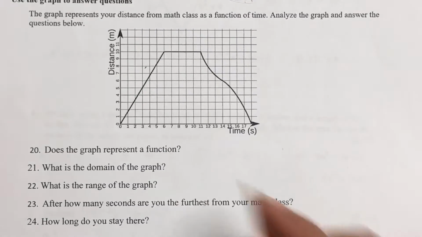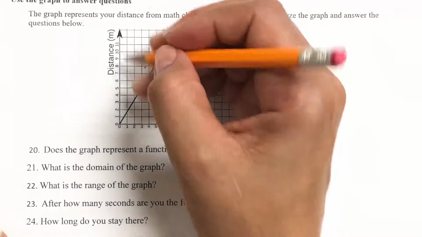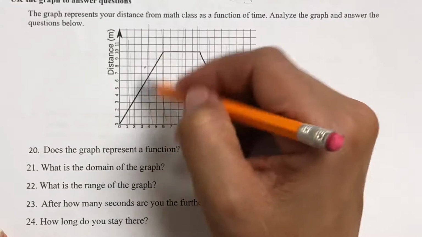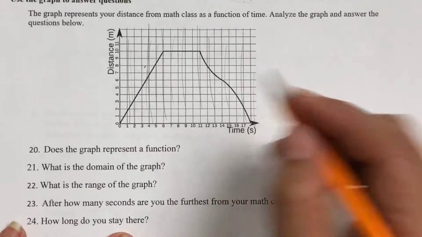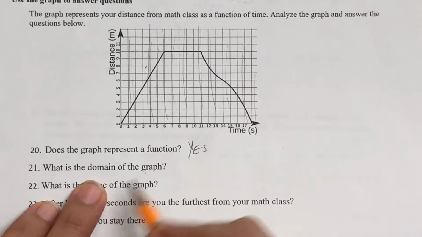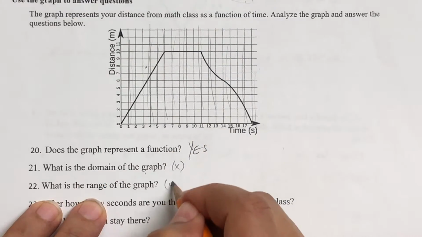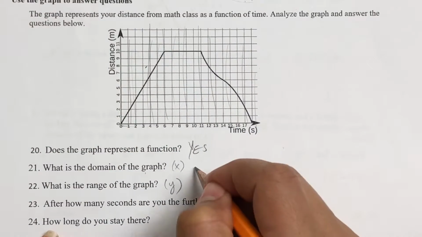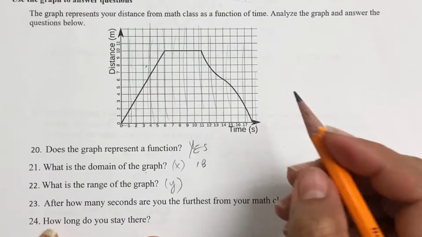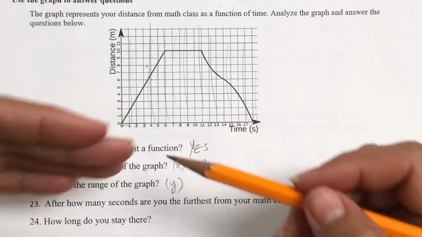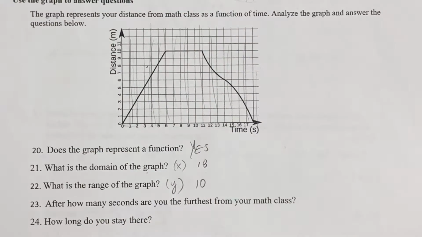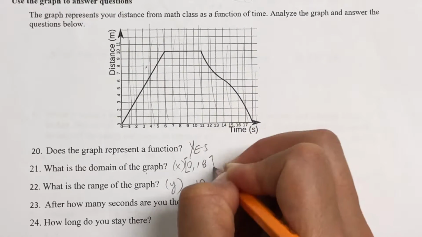All right, does the graph represent a function? Remember, you can do the vertical line test. Is there anywhere where these lines cross at more than one point? No. So is this a function? Yes. What is the domain? Domain is the x, range is the y. Looking at the x value, what's the smallest? From 0 to 18. And then what's the range? The range is from the bottom of the graph to the top, so from 0 to 10. I guess you should write it like this, actually.